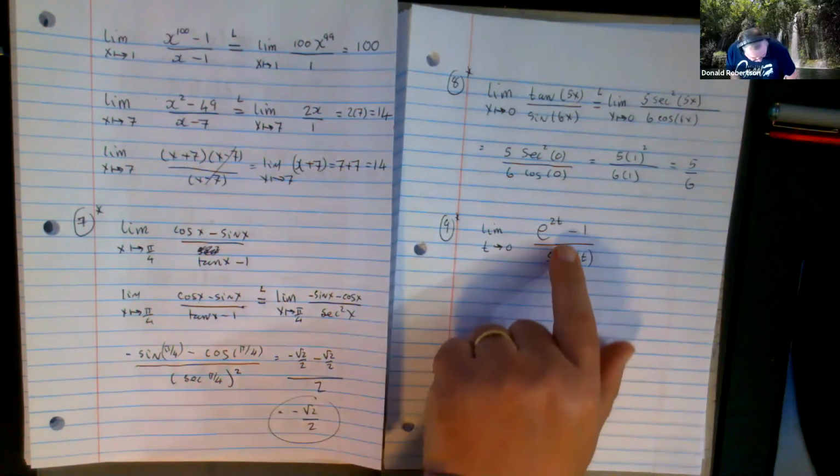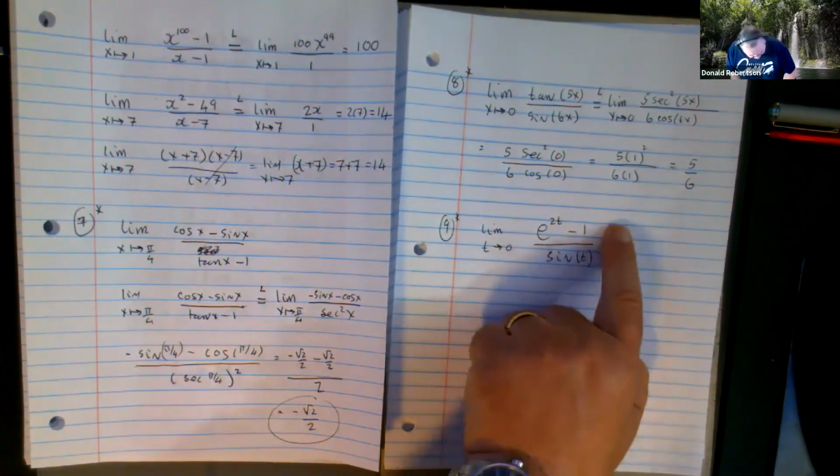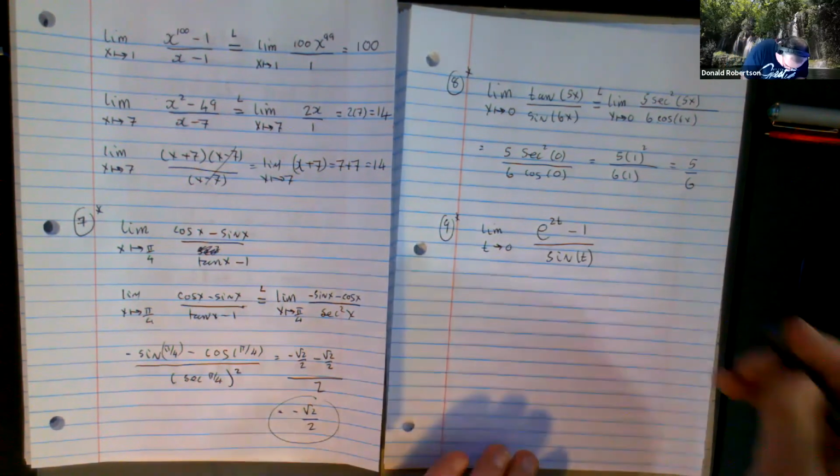Okay, if you plug in 0, e to the 0 is 1. 1 take away 1 is nothing. Sine of nothing is nothing. It's indeterminate form.